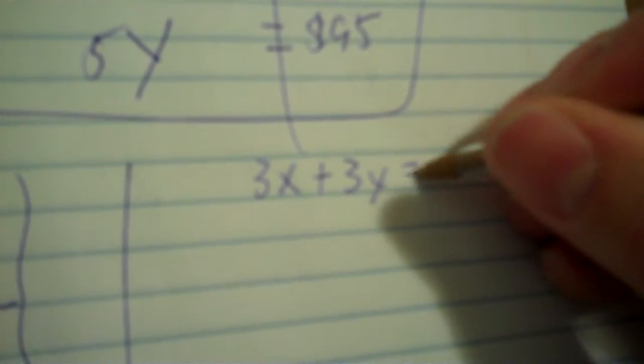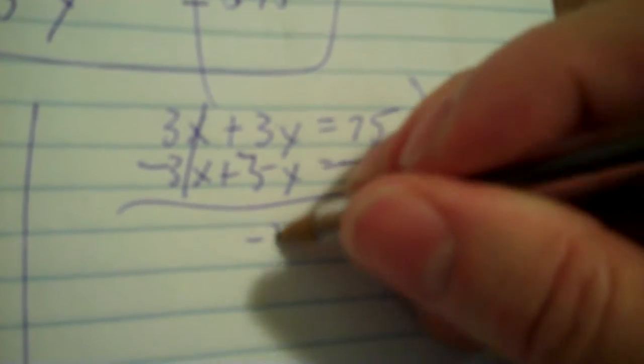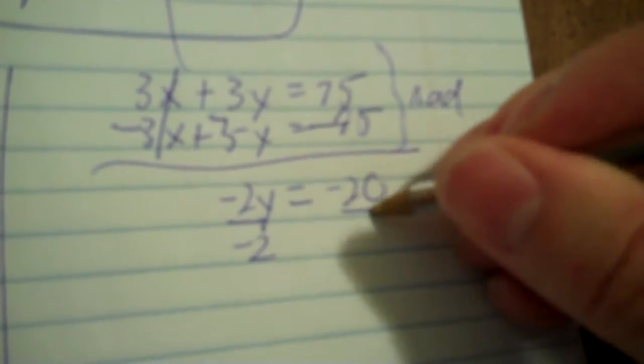So now the top equation is 3x plus 3y equals 75, and the bottom is 3x plus 5y equals 95, okay? Now you need the 3x's to be 1 positive, 1 negative. So negative, and then 5's negative, and 95's negative. So I add. 3 and negative 5 makes negative 2y. 75 added to negative 95 is negative 20. Then I divide by negative 2, and y equals 10.